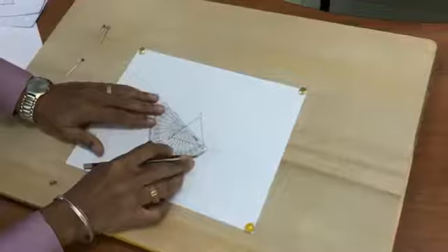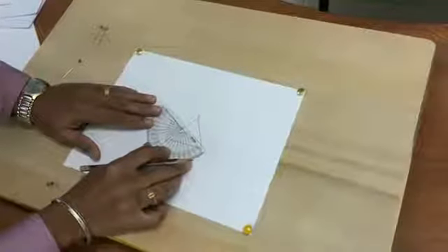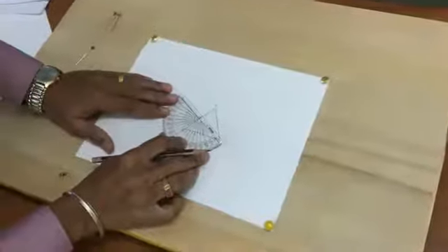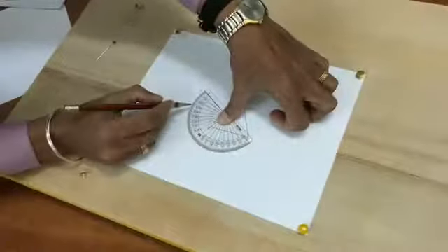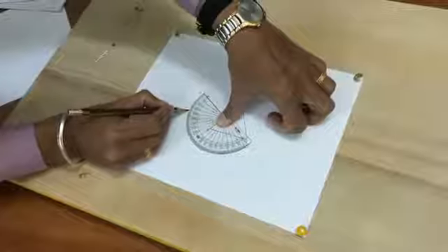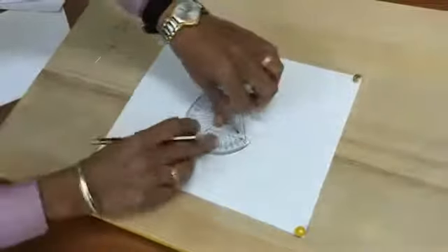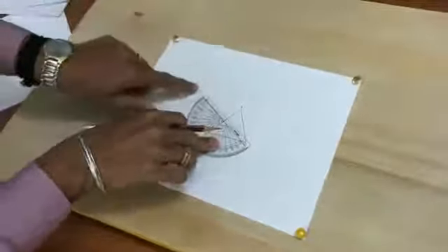Keep the protractor exactly at point O along the normal that you have just drawn and mark an angle of 35 degrees with the normal.